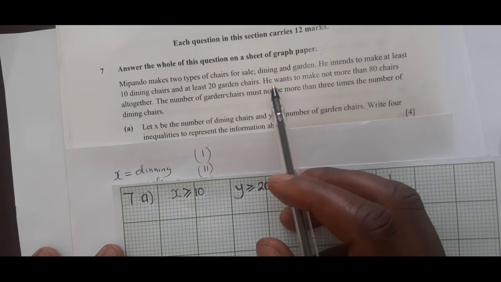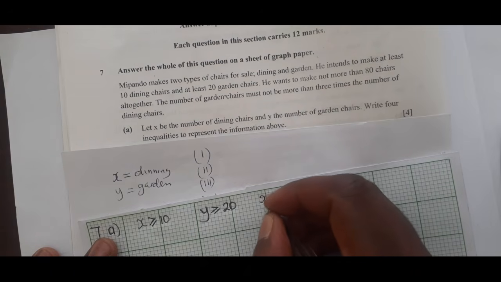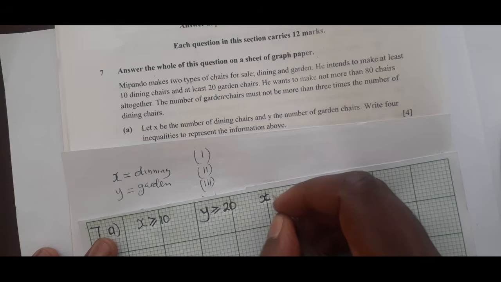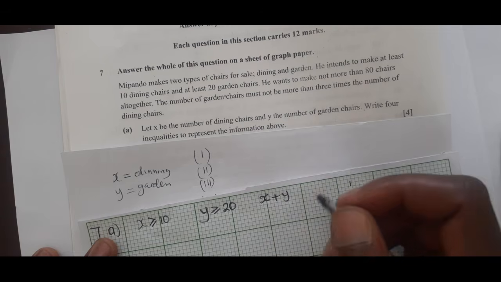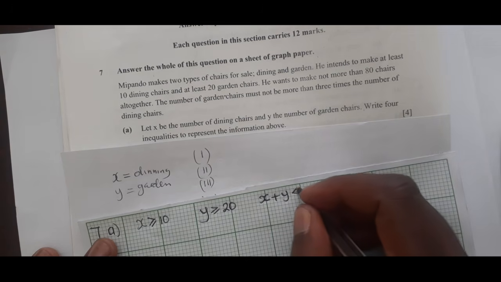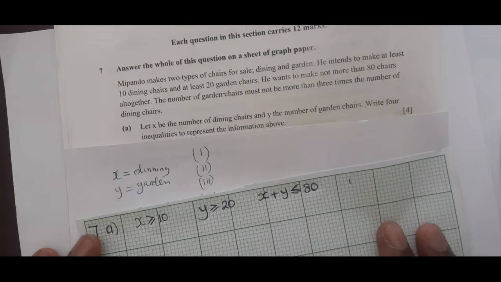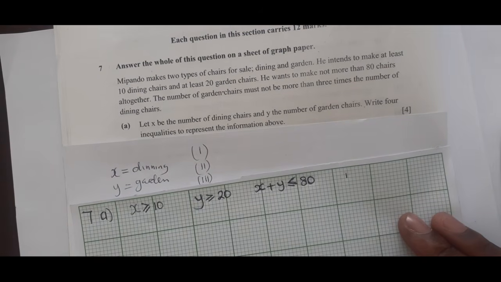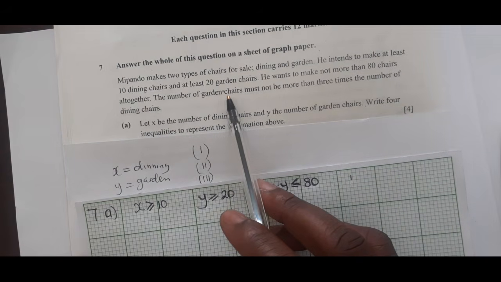Then he wants to make not more than 80 chairs altogether. Okay, so meaning when we add x and y, this must not exceed 80, so it should be equal to 80 or less than. So this is also our third inequality. Okay, then the fourth inequality, the number of garden chairs.